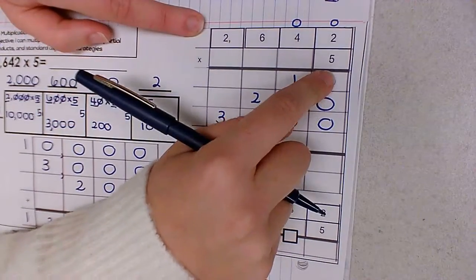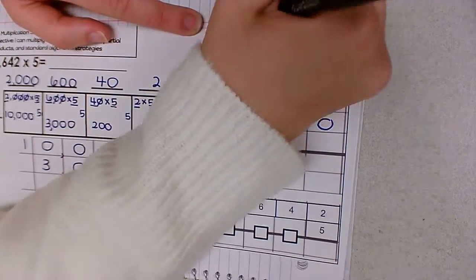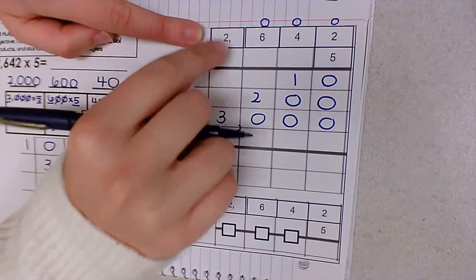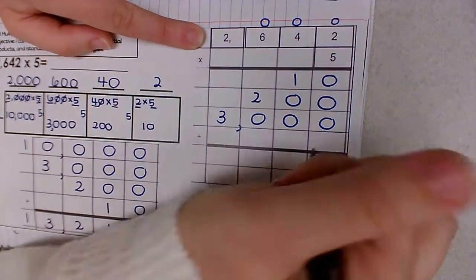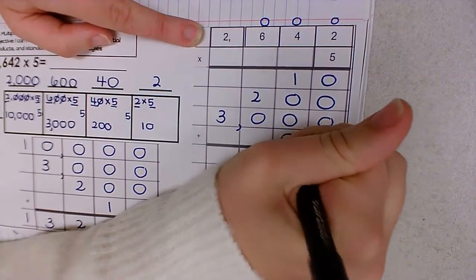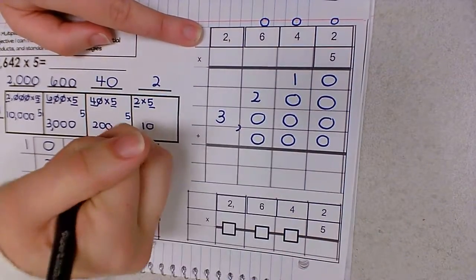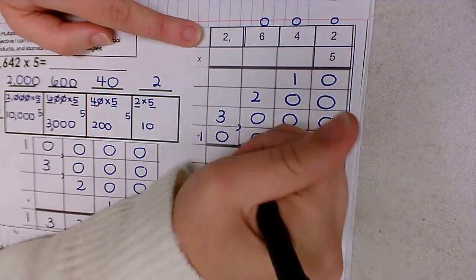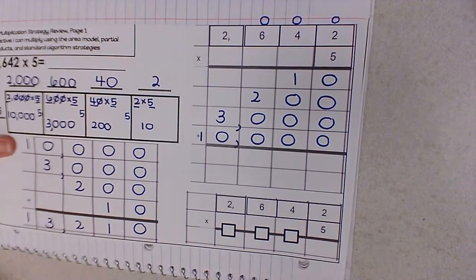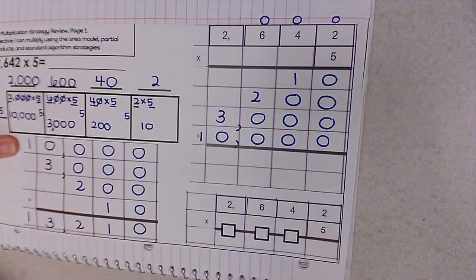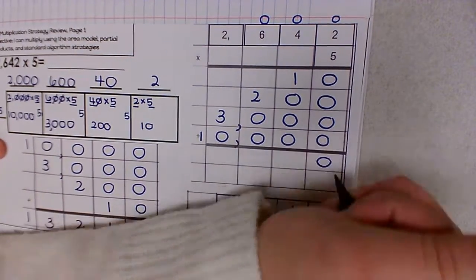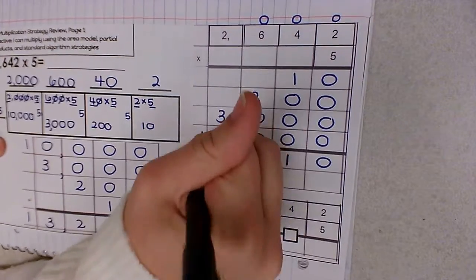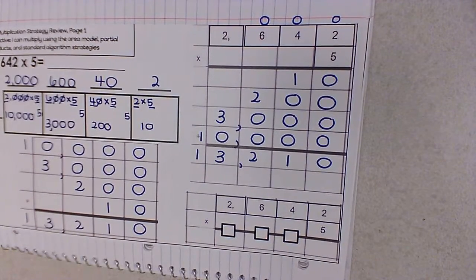Let's do this again in the 10,000s place. When we multiply in the thousands, I have 1, 2, 3 zeros as a placeholder. 2 times 5 is 10. Just like in this partial product. And when I add up my partial products again, I'm still going to get the same answer, 13,210.